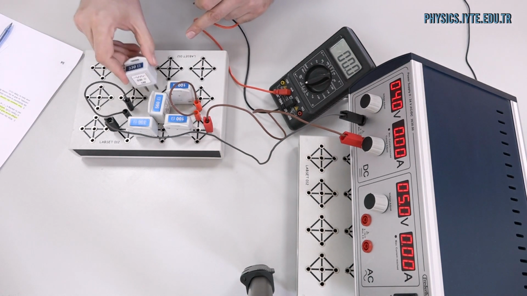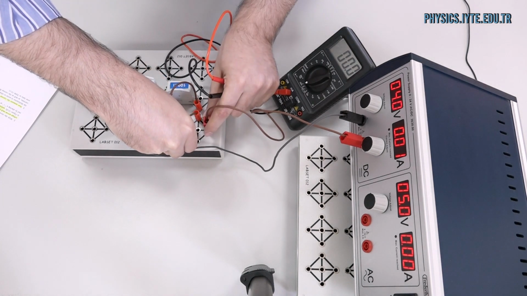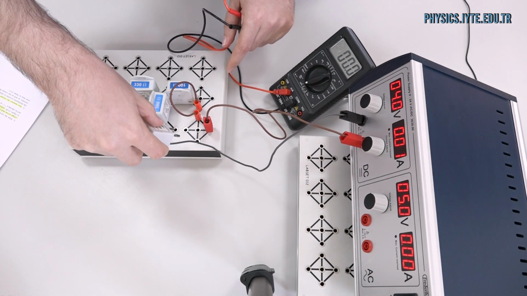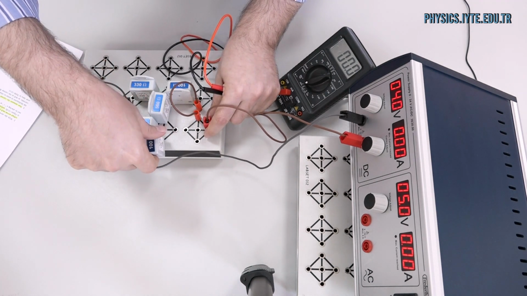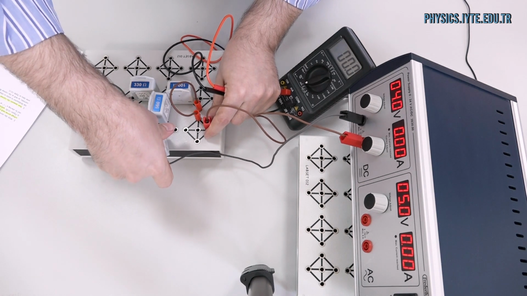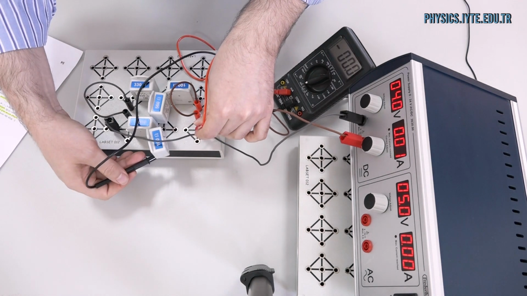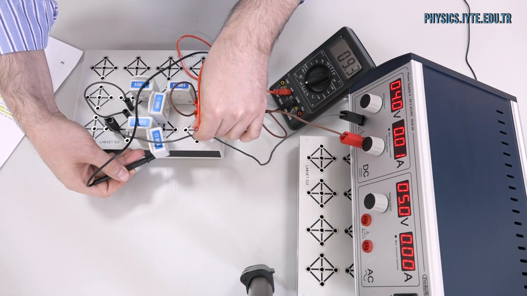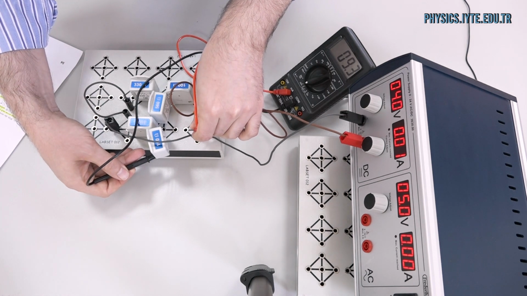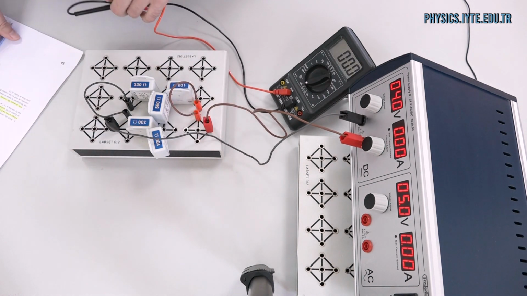And then let's continue with I1. Let's break the circuit like so and reconnect it using the multimeter. We see that the current through R1 is 9.3 milliamps.